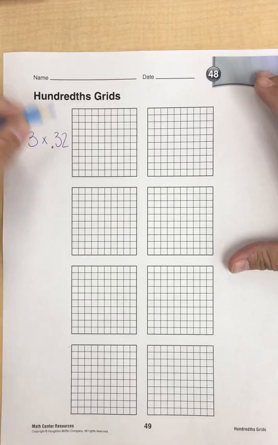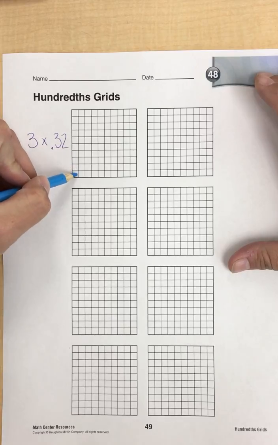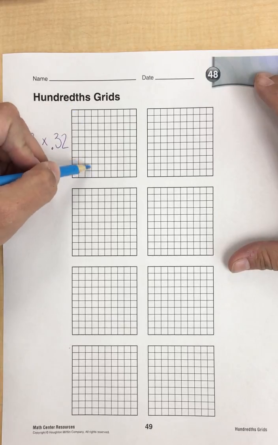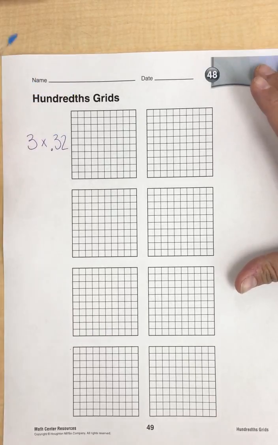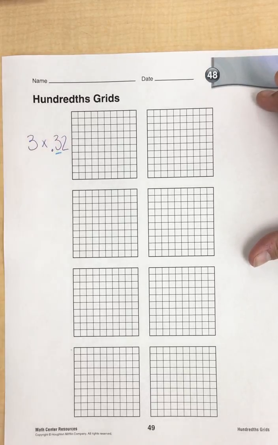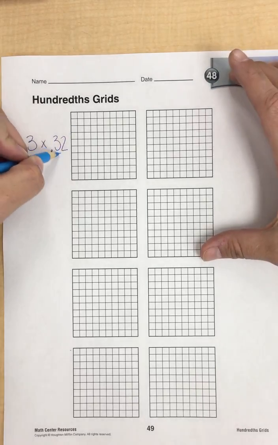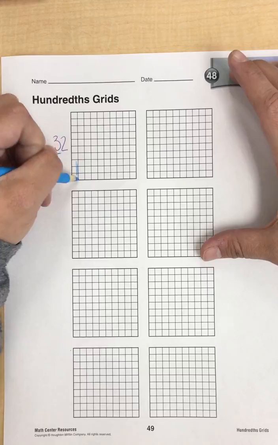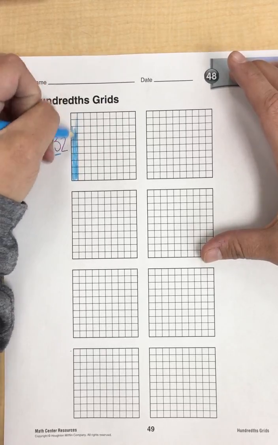So I look at my problem and I see 3 times 32 hundredths. So that means I need to take these little squares and I need to color in 32 hundredths 3 different times. I have to represent that number 3 times. So I'm going to take my first color. I'm going to look at my decimal. I'm going to see how many tenths I need in total. So I want to color in 3 tenths to start with. So I have 3 tenths, and that will equal 30 hundredths.